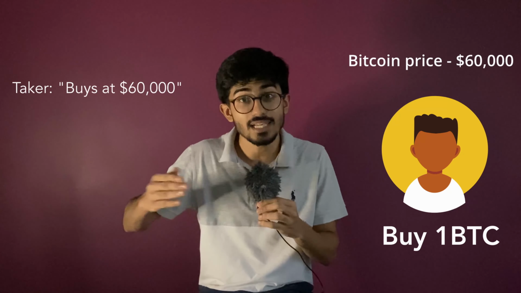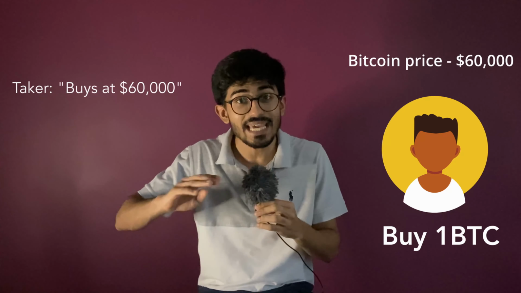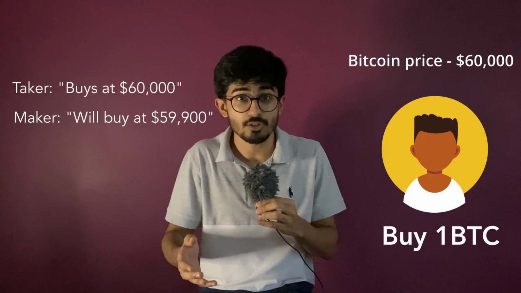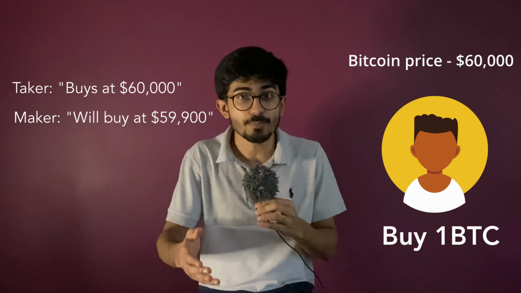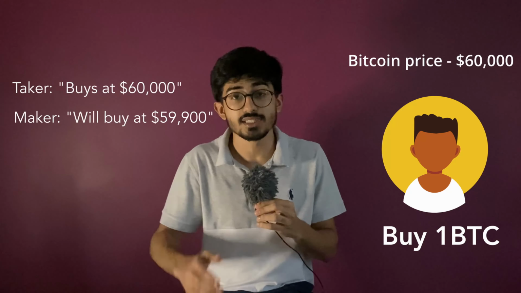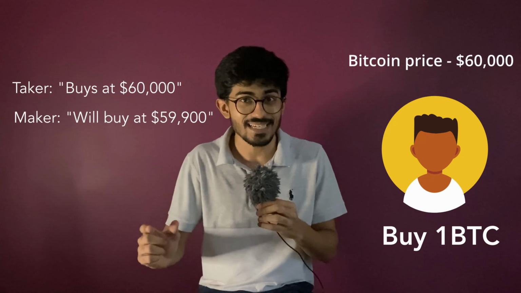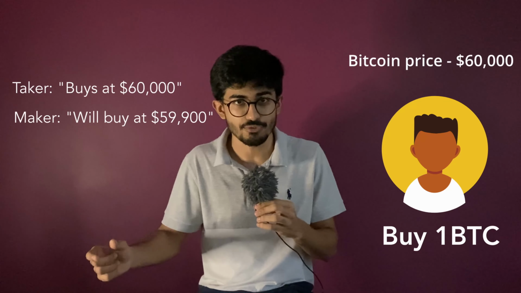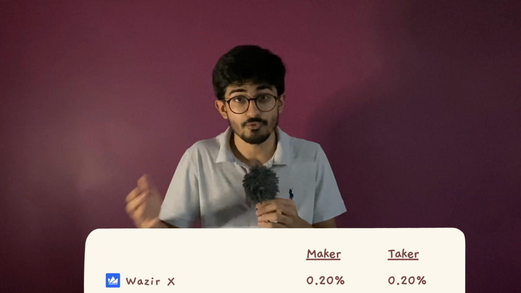However, if you execute a limit order wherein you specify the exact price at which you want to buy Bitcoin for, say $59,900, then you'd be called a maker. Due to this, the liquidity of the crypto pair increases, and that's why maker fees is generally lower than taker fees. Let's start with the charges with Wazir X.